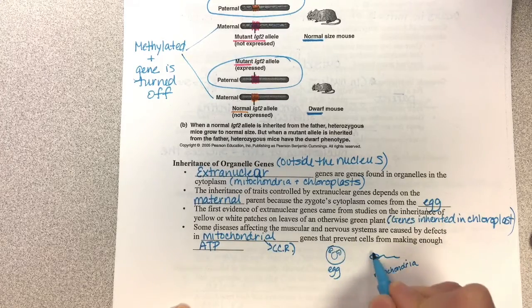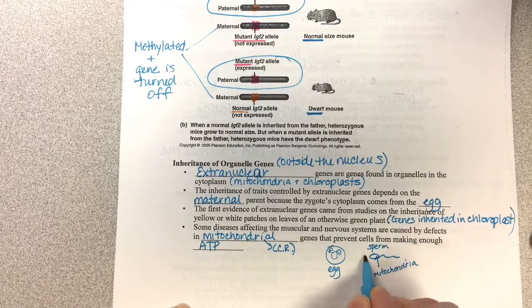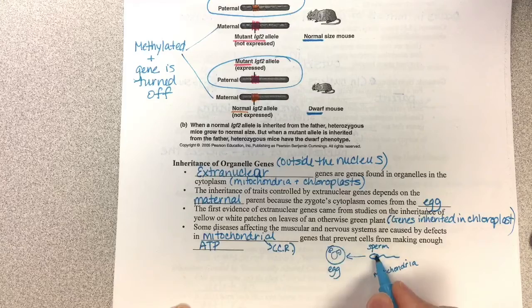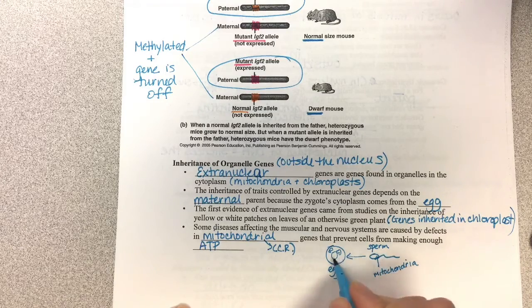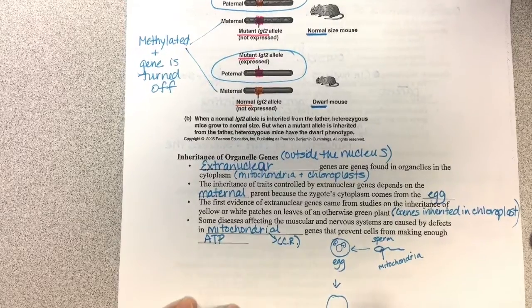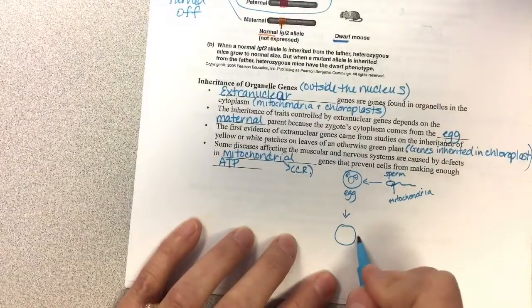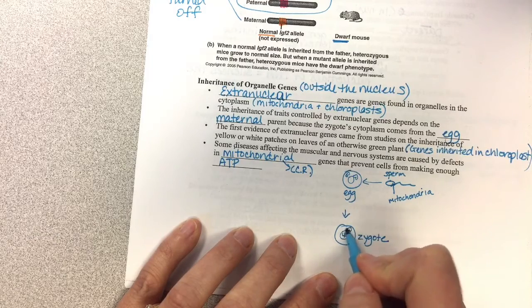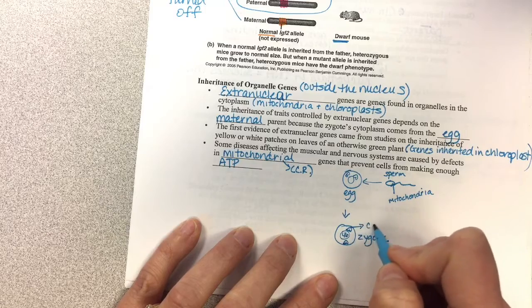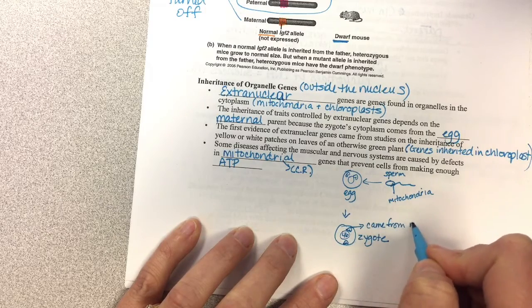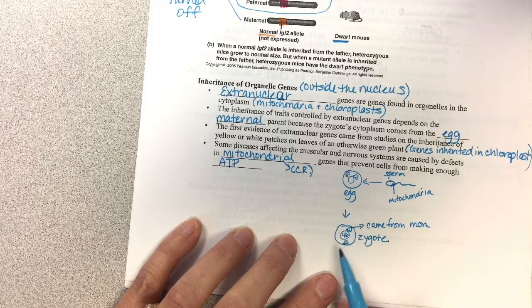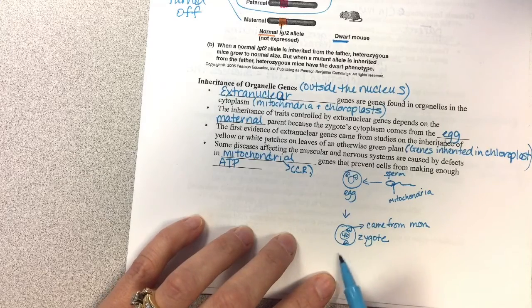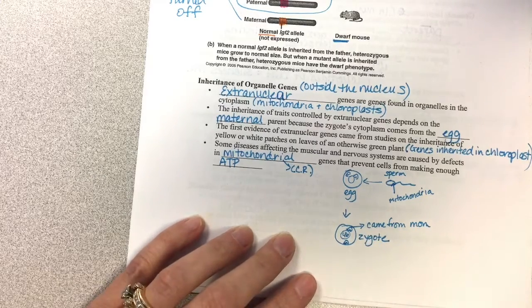When the sperm comes to fertilize the egg, it just donates its DNA. It doesn't donate its mitochondria. Once fertilization happens, you get your zygote, with 46 chromosomes, but all of the mitochondria came from mom. So any genes in the mitochondria come from the mom, and then you divide by mitosis, and so basically in all your cells, you inherited your mitochondria from your mother.